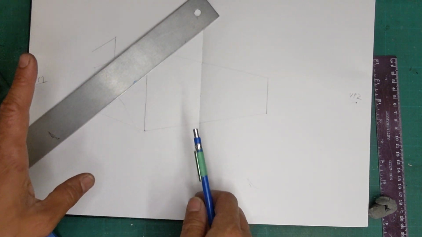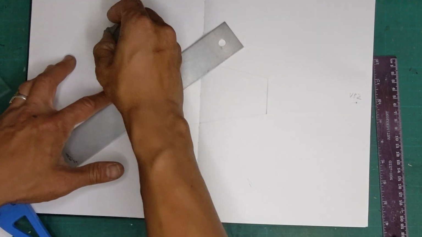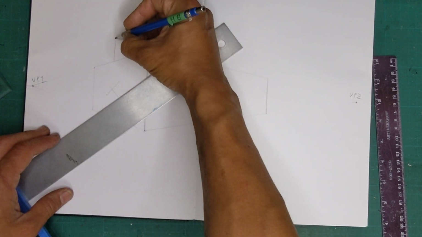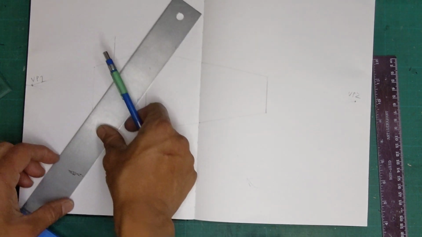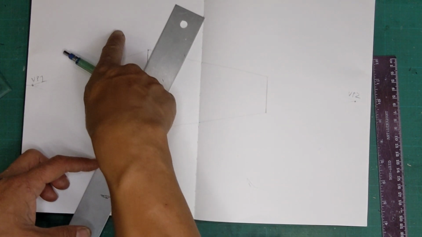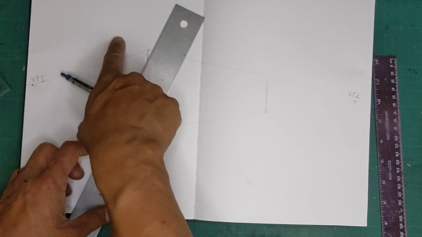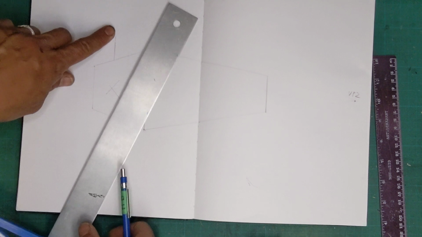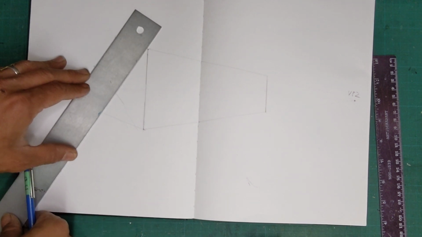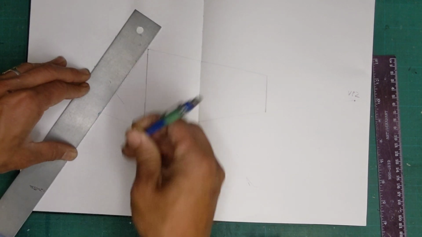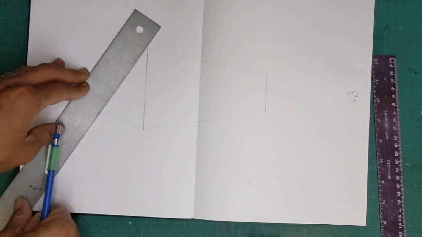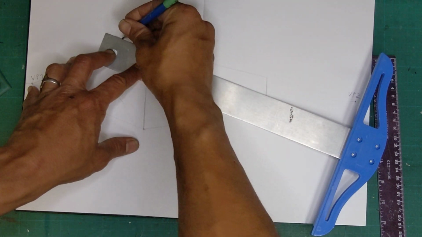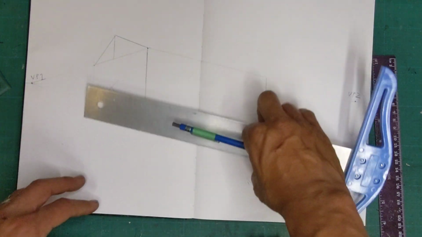Oh wait, my bad. Stop. I was on autopilot there. See, I make mistakes sometimes. No, okay. You found the middle. You go up to the top, up as high as you feel is appropriate for the pitch of your roof, and then you connect it to the corners here. There we go. That's better.